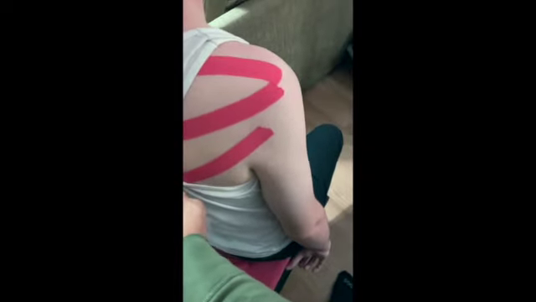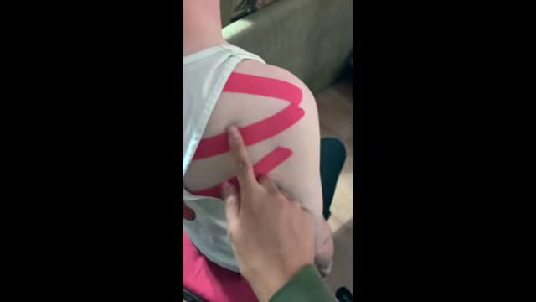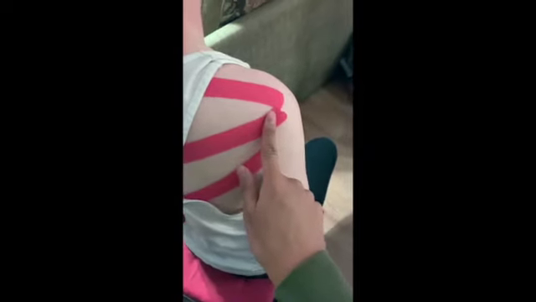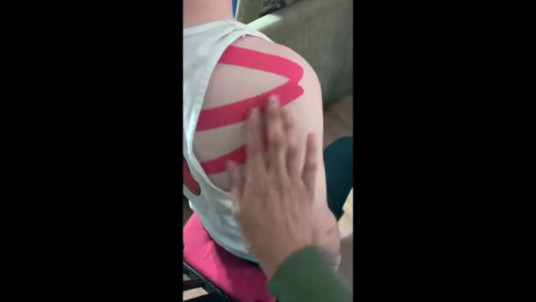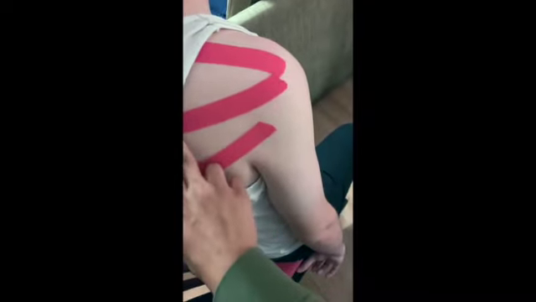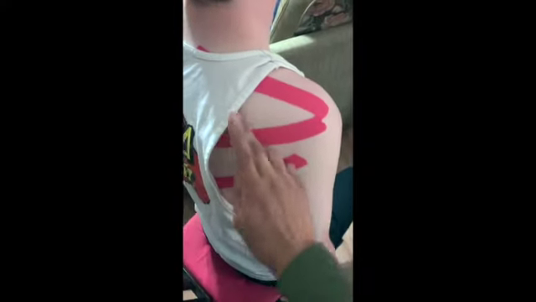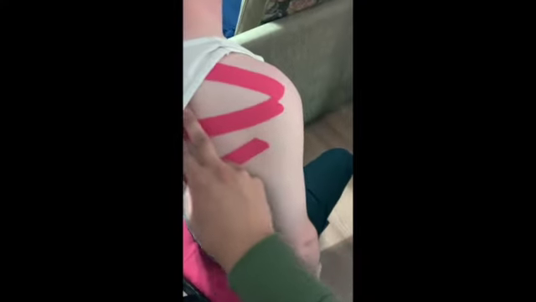Alright, now we're going to talk about the infraspinatus. The infraspinatus origin is the infraspinous fossa of the scapula, and the insertion of the infraspinatus is the greater tubercle of the humerus. The line of pull goes towards the origin. The action of the infraspinatus, it helps with lateral rotation of the shoulder, adduction of the shoulder, and also helps with the stabilization of the humerus.